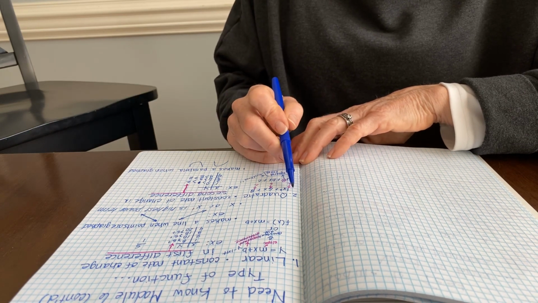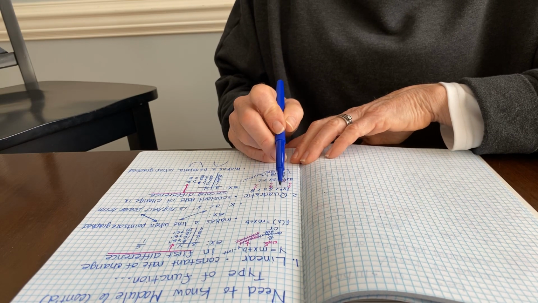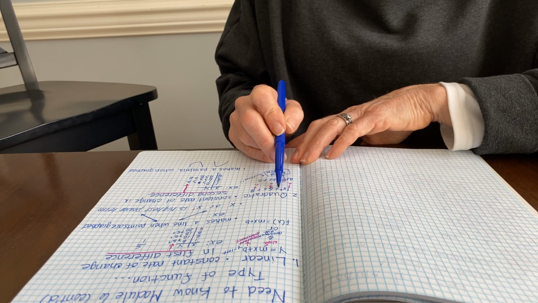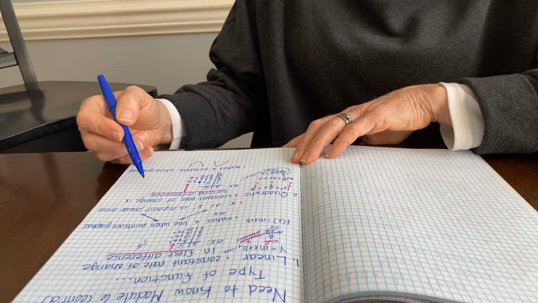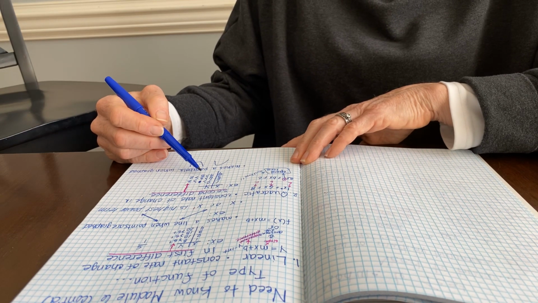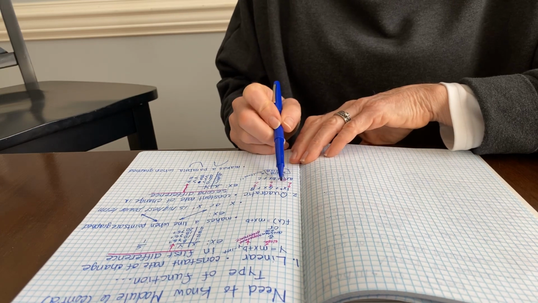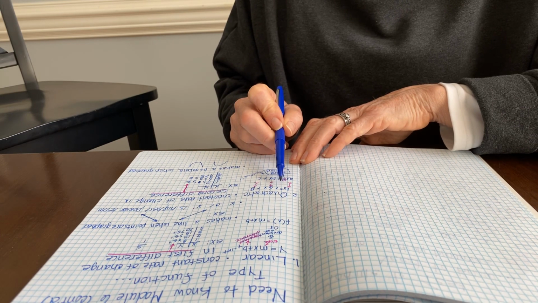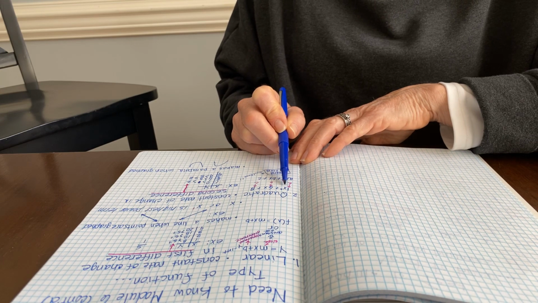In number 2, the second type of function we're going to look at is quadratic. In quadratic expressions, my constant rate of change will be in the second difference, not the first difference. So if I'm looking at an equation trying to figure out whether it is quadratic or linear, I'm going to look at my highest powered term.